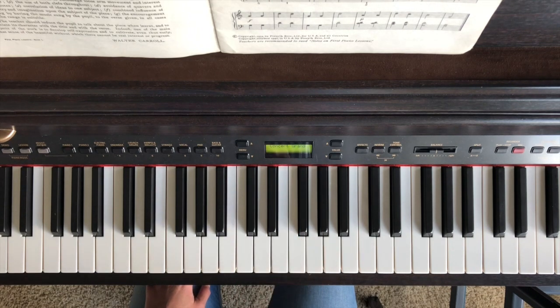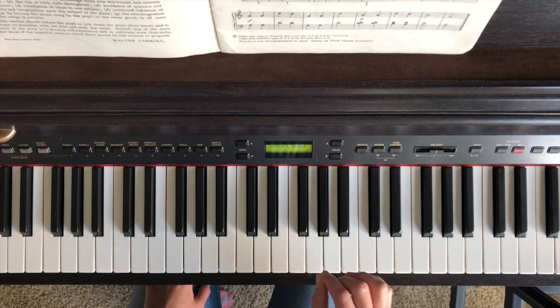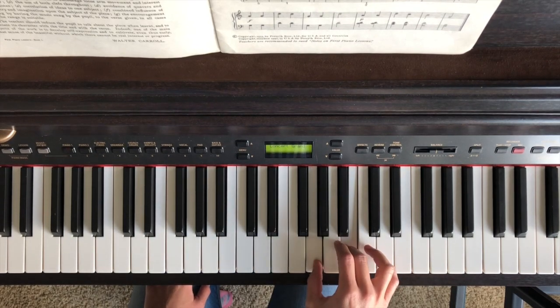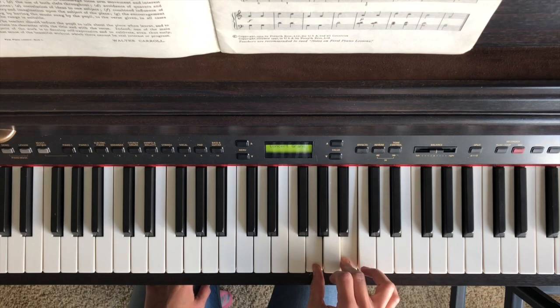Go ahead and close your eyes. I'm going to play an interval on the piano. Let's see if we can identify which interval I'm playing with your eyes closed. What interval is this one? You can go ahead and open your eyes and you will see that it is a third.